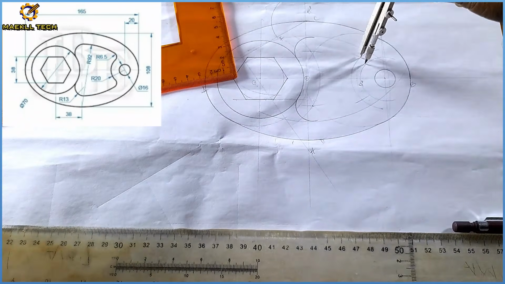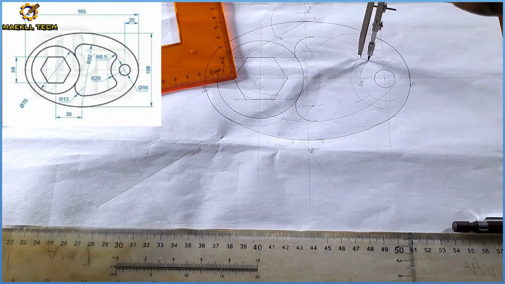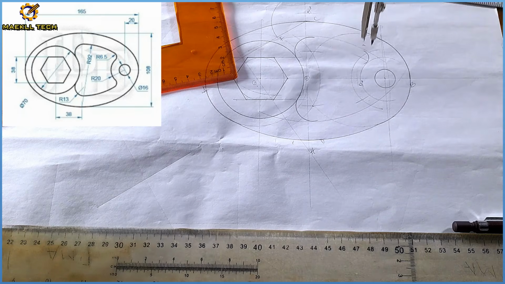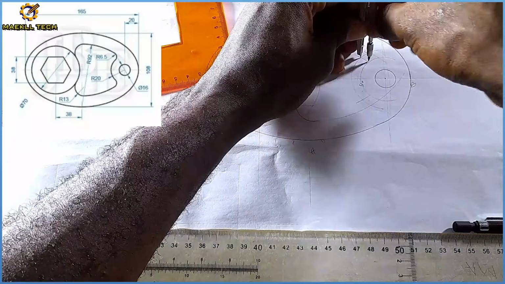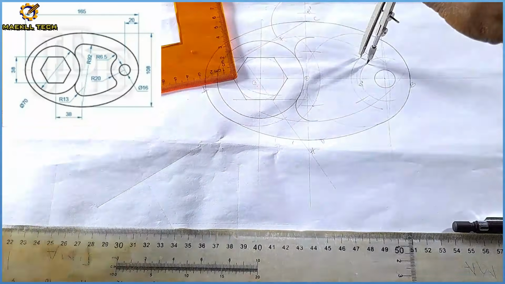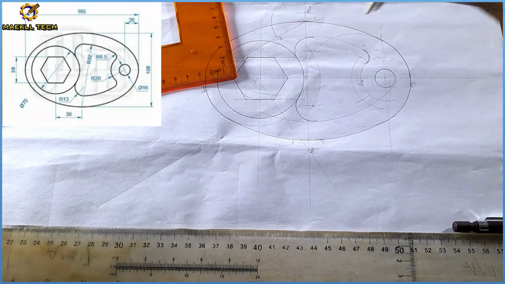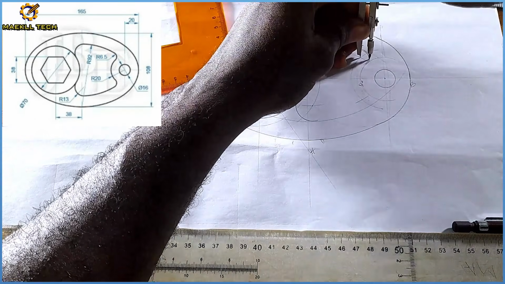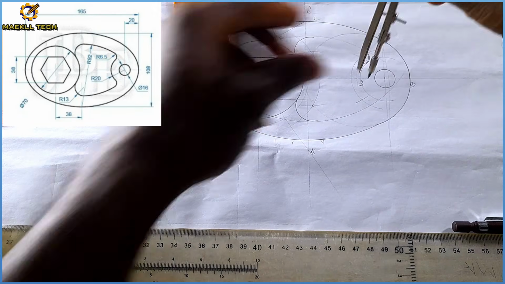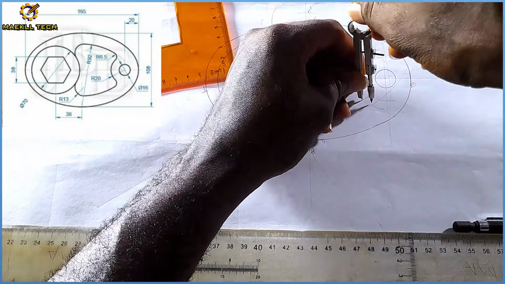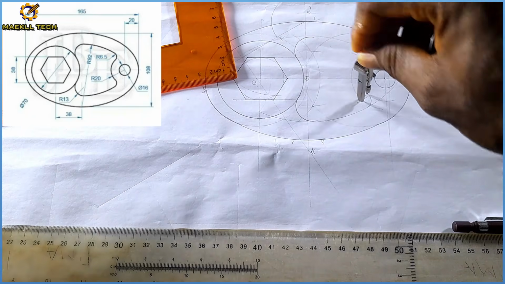Right. So from here now, I don't think I got my dimension. Okay, so right here like this, I have my 6.5, and I draw this out. Sorry for that double thing over there, and right here also my 6.5.